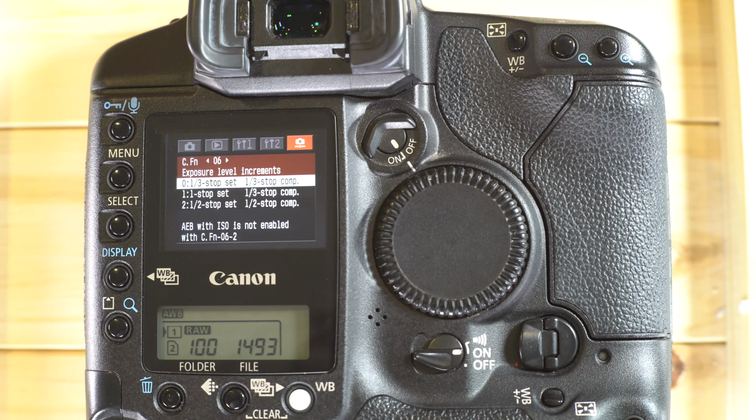Custom function 7 is ultrasonic motor lens electronic manual focus. What this means is that in 0, manual focus will turn on after one-shot autofocus. In 1, manual focus turns off after one-shot autofocus. And 2 disables manual focus in AF mode.